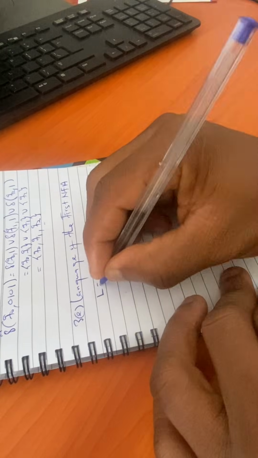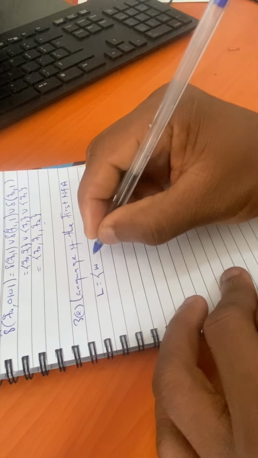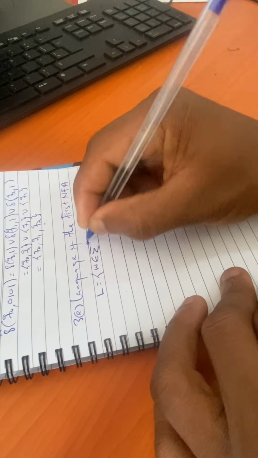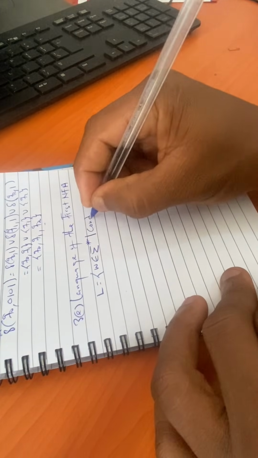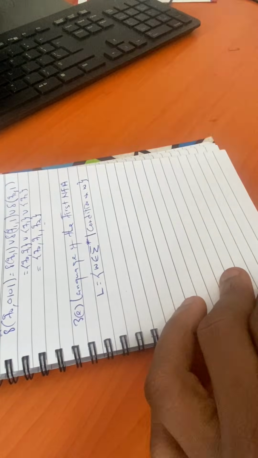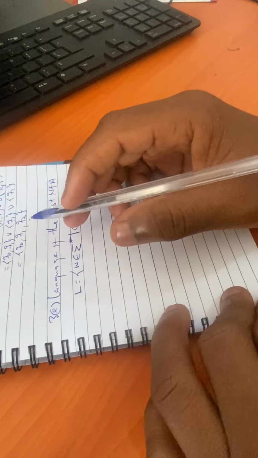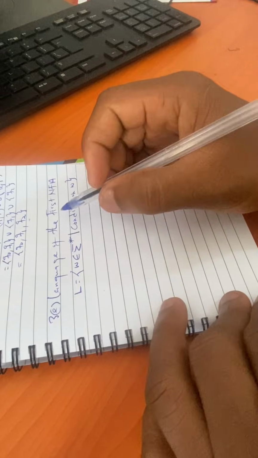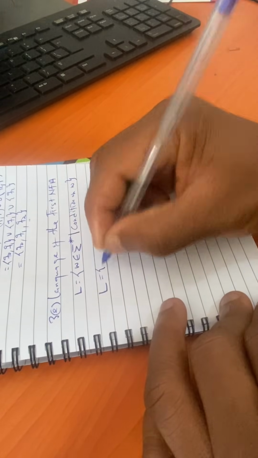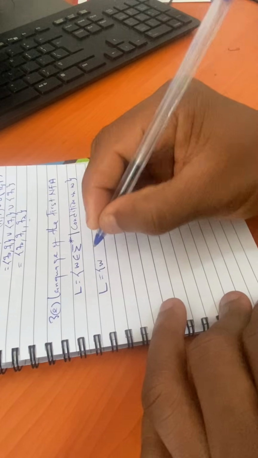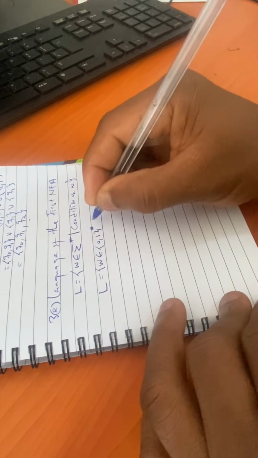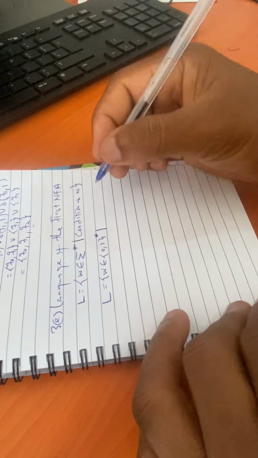So the language is equal to the set of strings w, which belongs to {0,1} star, given the condition on w.